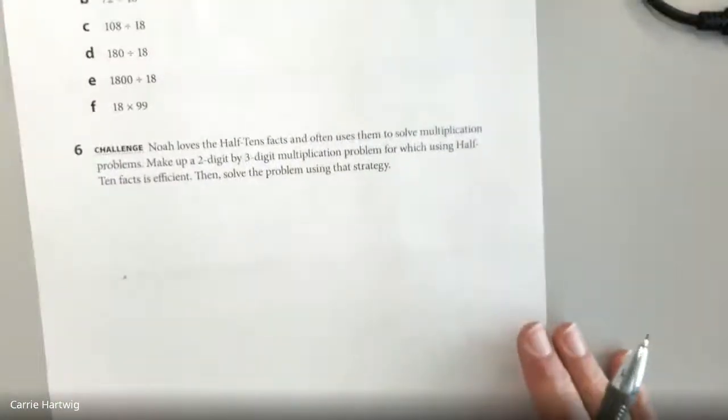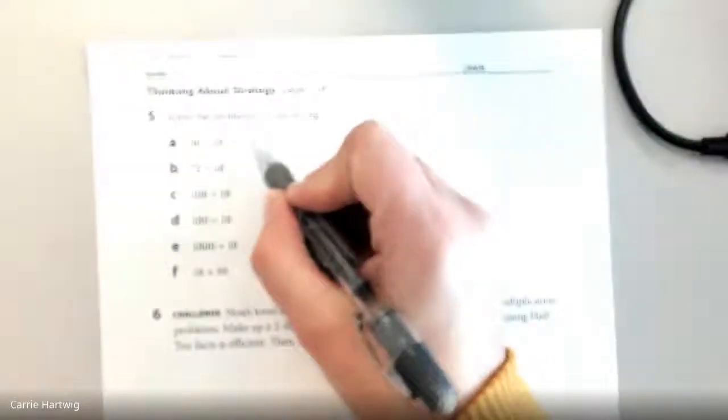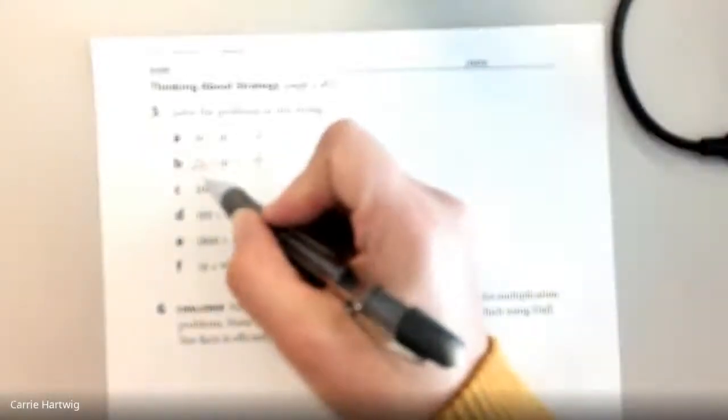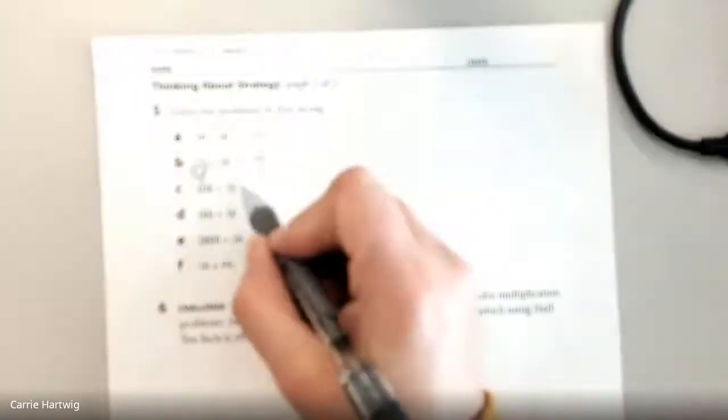Okay, going on to the back, same idea with using the problem before to help you solve the next problem. 36 divided by 18, we already said that 18 times 2 is 36, so this must be 2. If I can recognize that 72 is double 36, then I know this has to be 4. And then if I recognize when I add 36 plus 72, it's 108. That's one more group of 2, so that's 6.